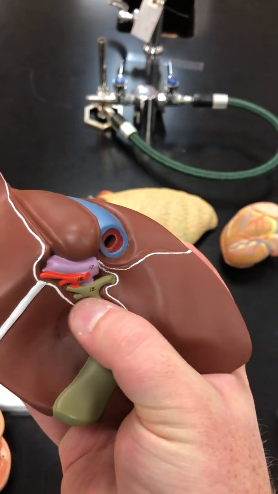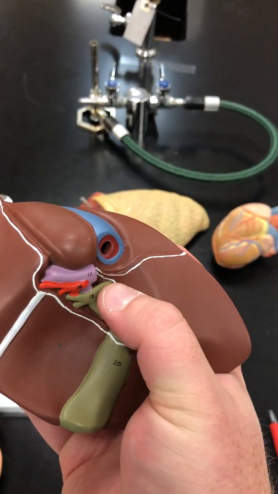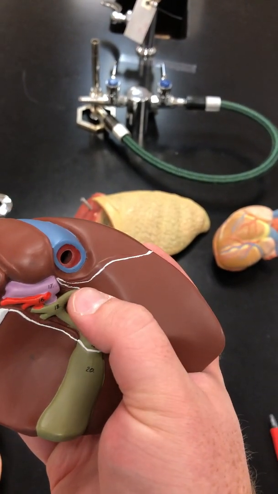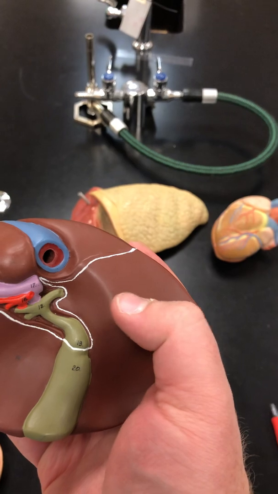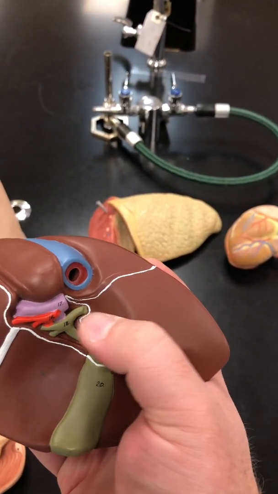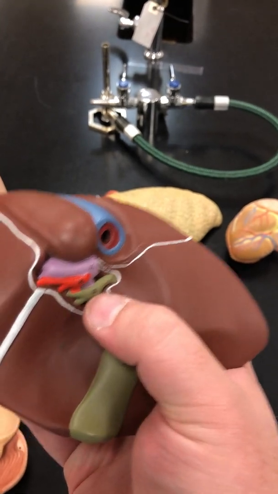And then number 18 refers to the general ductwork going either into the liver here on the left side or going out on the right towards the pancreas, where we'll have the pancreatic juices and the bile come together to come into the duodenum at the top of the small intestine.